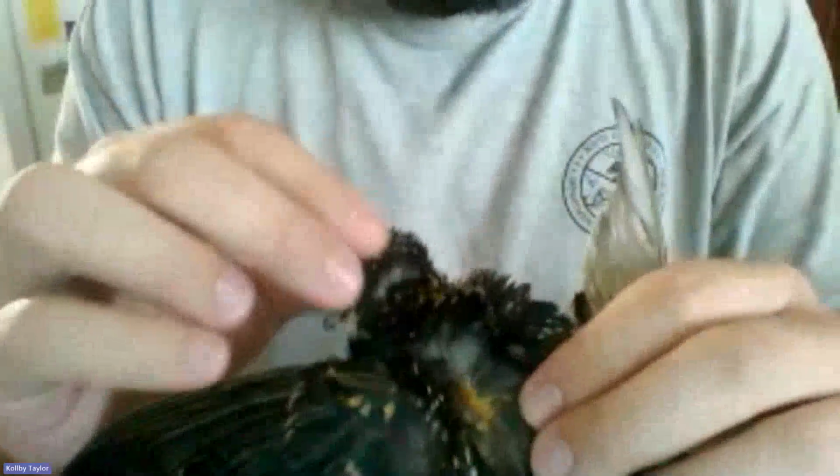So let's start talking about feather groups. So we'll just do across the body to begin with. So here you would have your crown feathers. As you go down the back of the head, going down the neck, these are your nape feathers or nape. I think it's nape. And then you would have your back feathers here on the bird, and then those would lead all the way down to your retrices or your tail feathers.